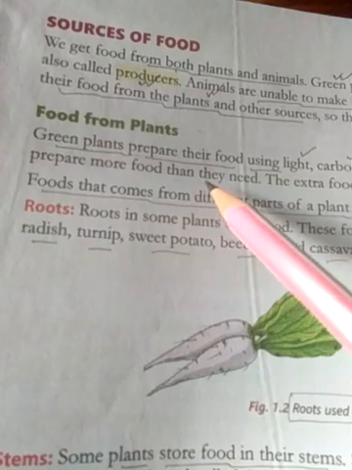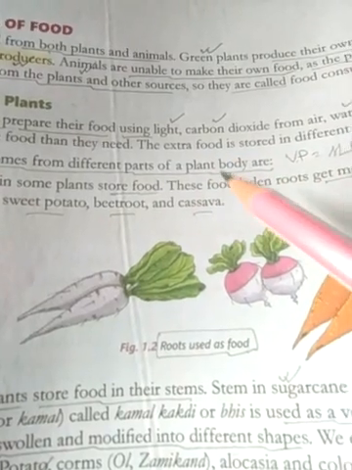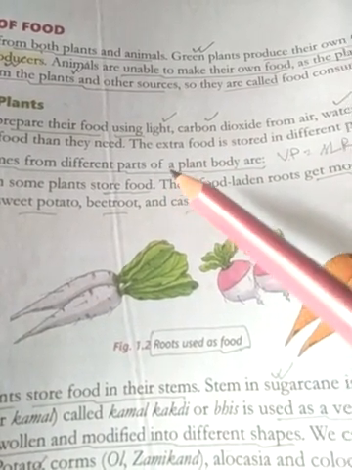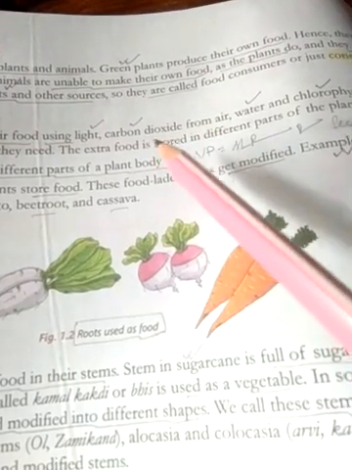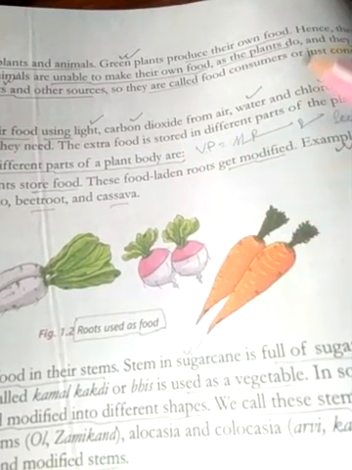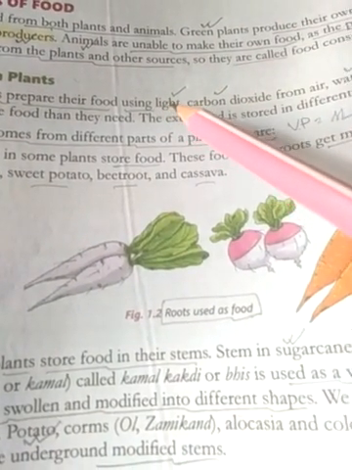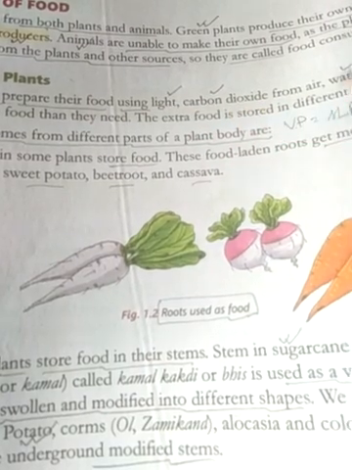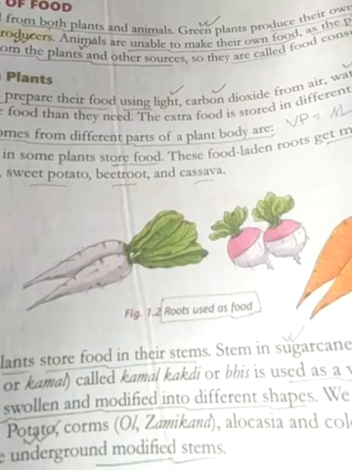This is a very important sentence we should know: green plants prepare their own food by using light, carbon dioxide, water and chlorophyll. They get carbon dioxide from the air. By using light, carbon dioxide, water and chlorophyll, green plants can easily prepare their own food.